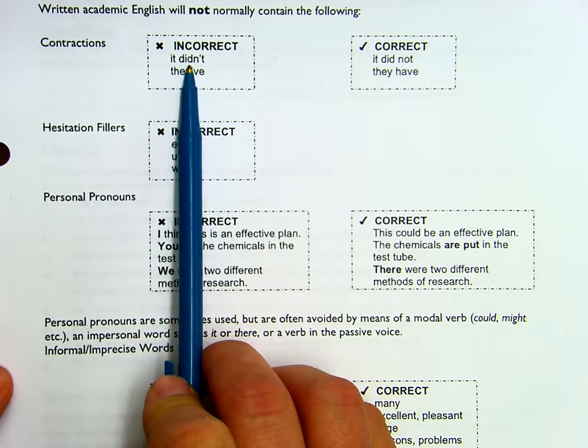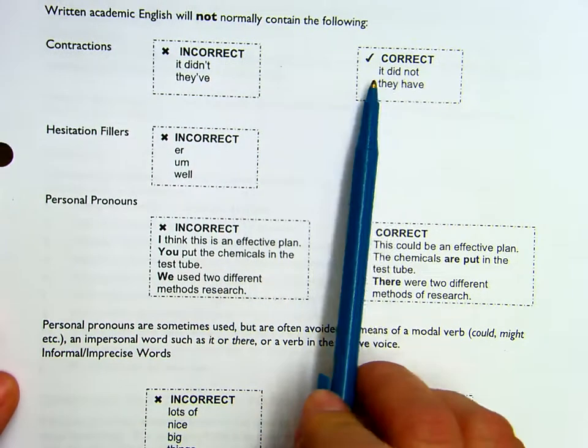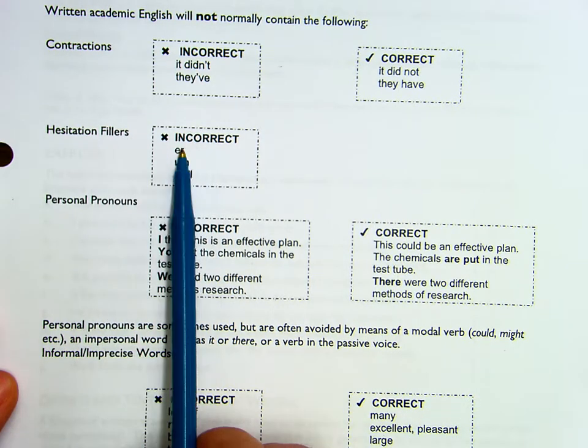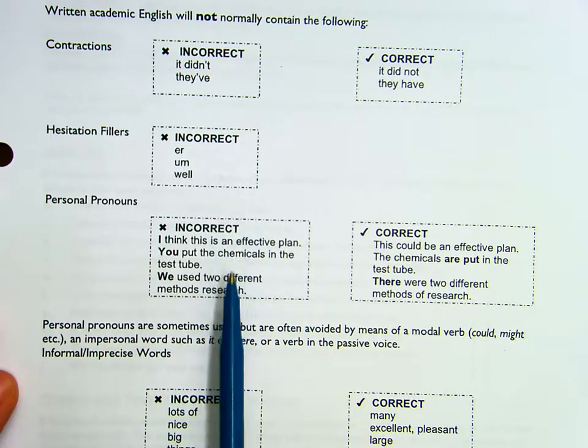Contractions. "It didn't" or "they've" is incorrect. You would want to say "it did not" or "they have." Hesitation fillers like "um" or "well" should never be in an English paper.